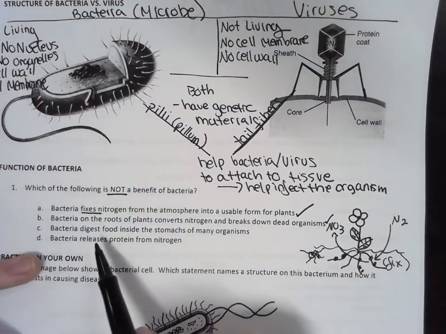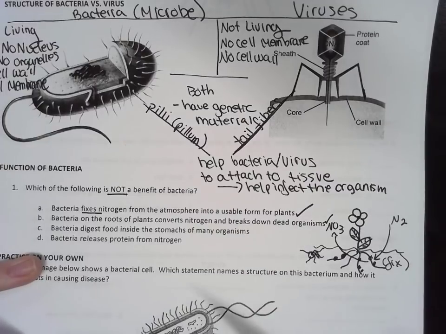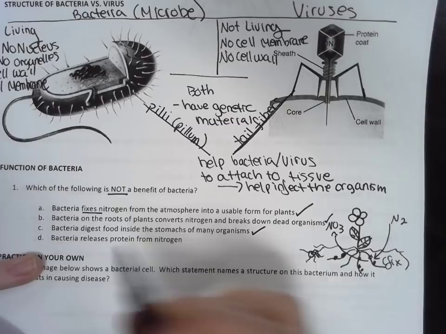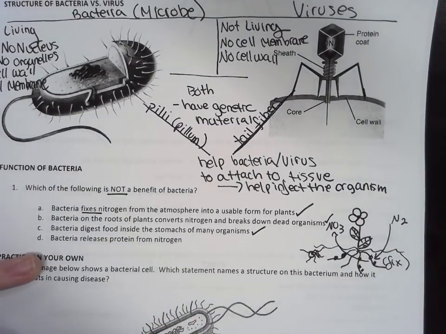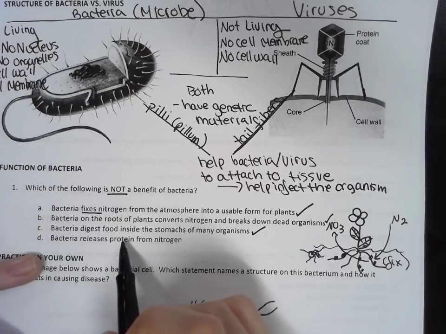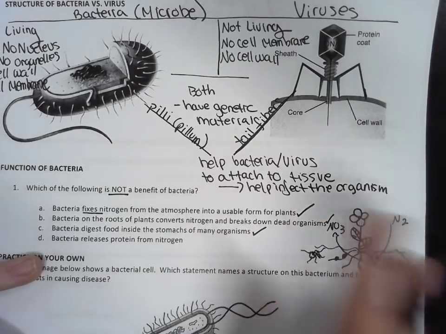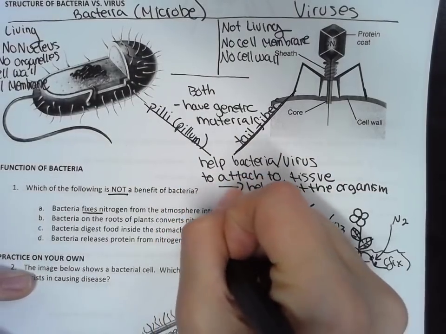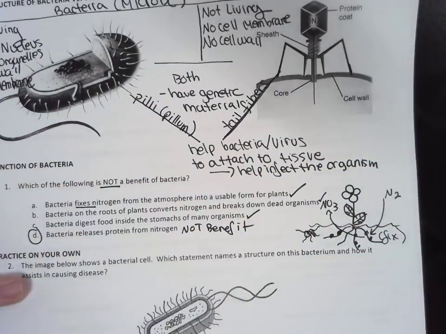All right, C, bacteria digest food inside the stomachs of many organisms. Yes, so it's essentially helping to break down your food. And then finally, D, bacteria releases protein from nitrogen. That does not make any sense to me. You don't spontaneously produce or release protein from nitrogen. Those are two different compounds. So this is not a benefit. Therefore, this is my answer.